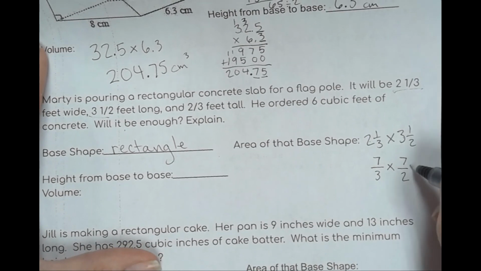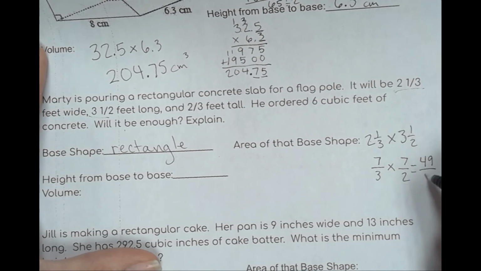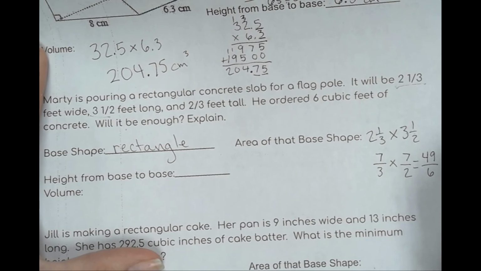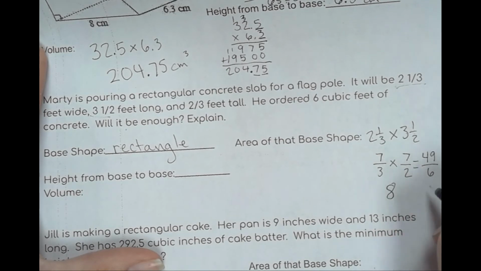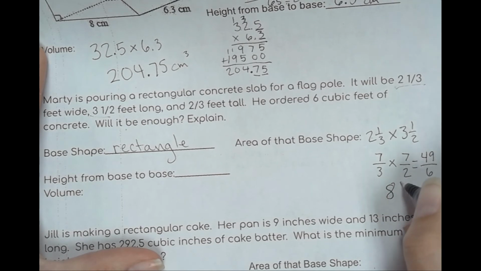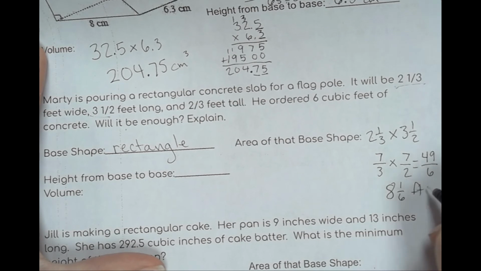Times across the top, we get 49 over 3 times 2 is 6. Well, what does that mean? That means 6 goes into 49. So 8 times, because 8 times 6 is 48. So 8, and that would leave us with one piece left over. So the same as 8 1/6 feet squared.